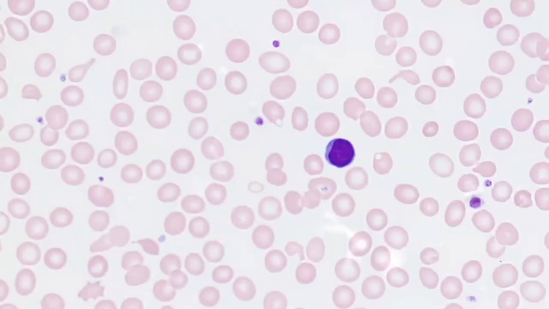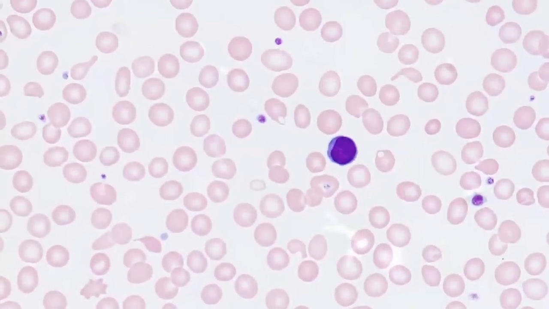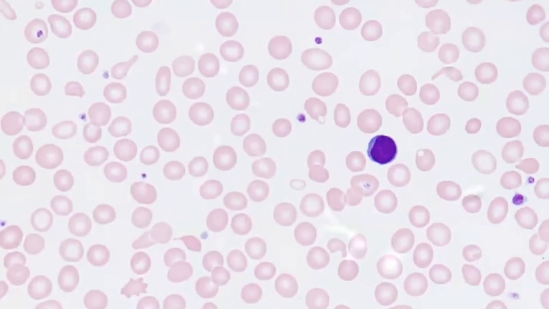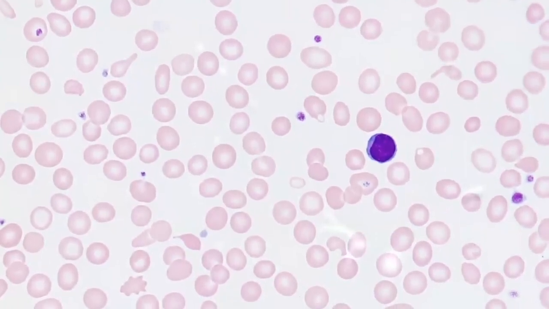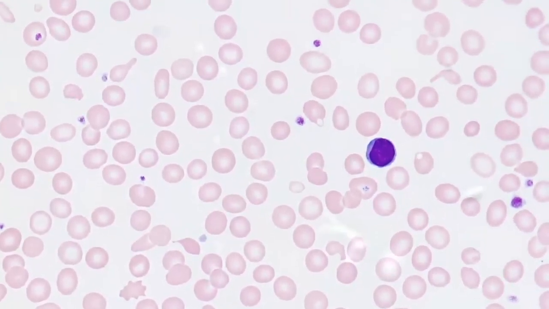At 100x, we can see that the red cells may be smaller than usual. There's one here in the center of the screen that really would be smaller than we would think of as normal. A good reference, if you're wondering whether a red cell is too big or too small, is to look at a normal mature lymphocyte nucleus. Typically red cells are the same size as the nucleus of a mature lymphocyte.